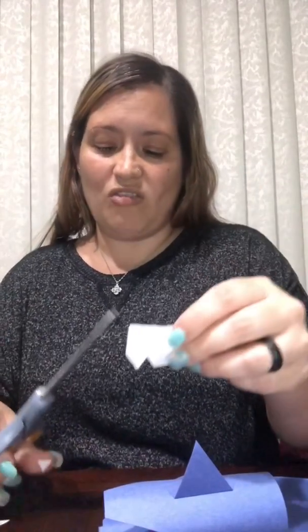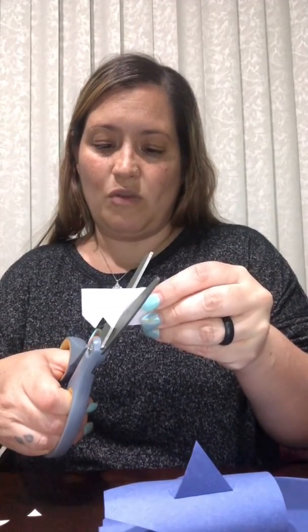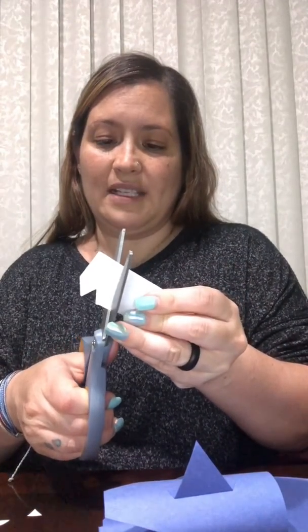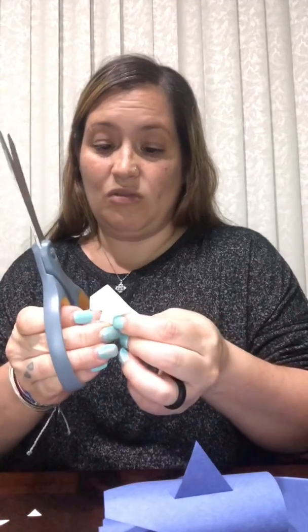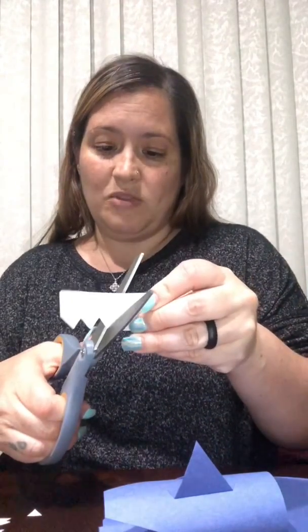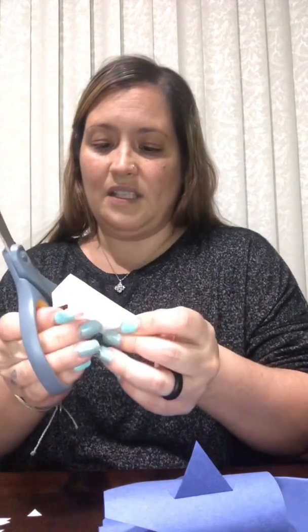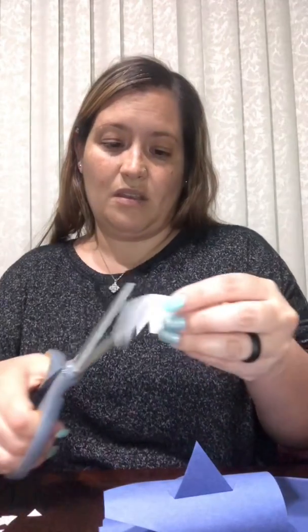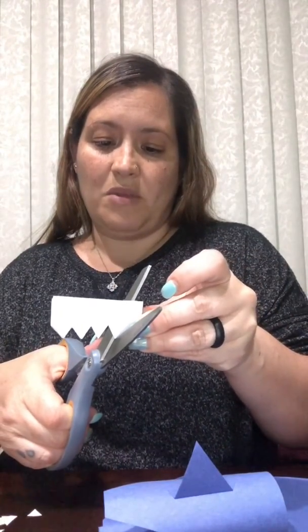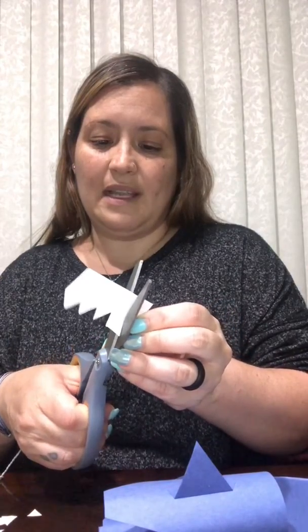See that? And I'm going to try and cut this as one strip so I don't have to glue so much. The last shark that I did, I cut each tooth individually, and that took a long time. So if you look, I'm just cutting triangles. You can draw triangles on your paper if that's easier for you to cut. But I'm just going to keep cutting my triangles until I get to the ends.